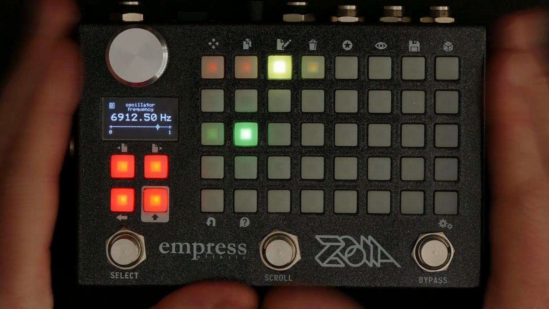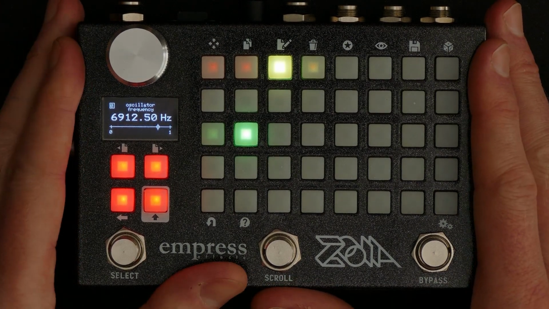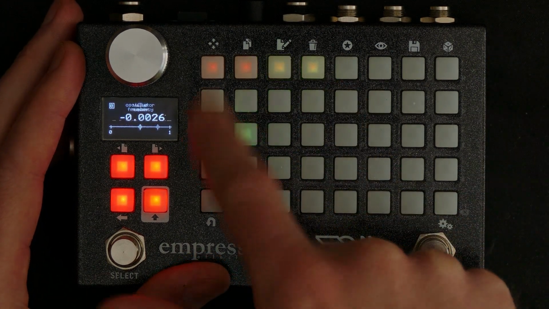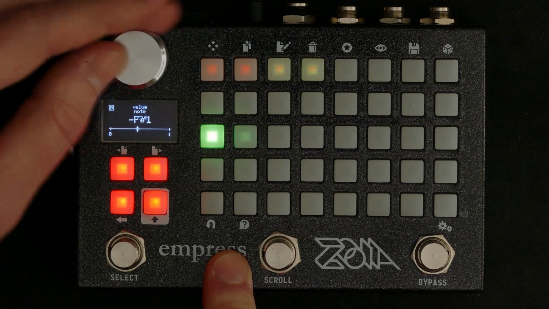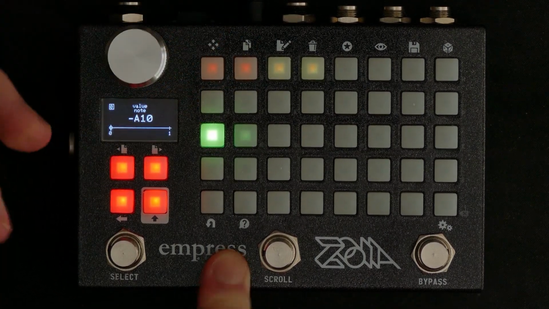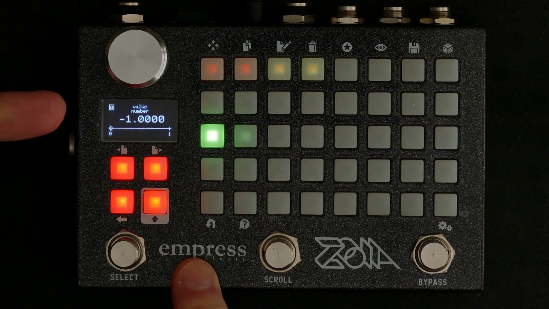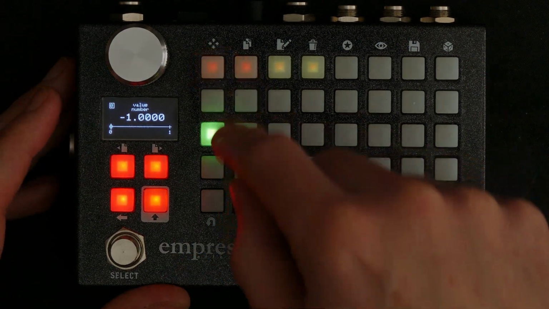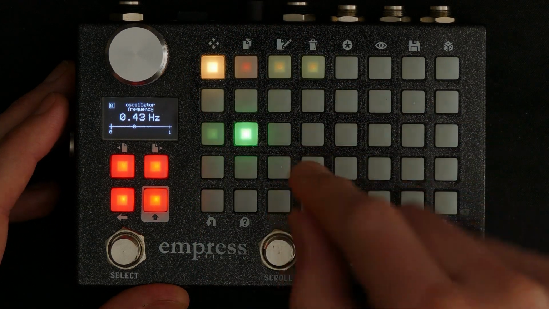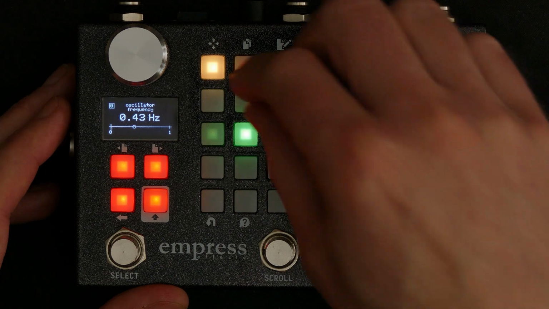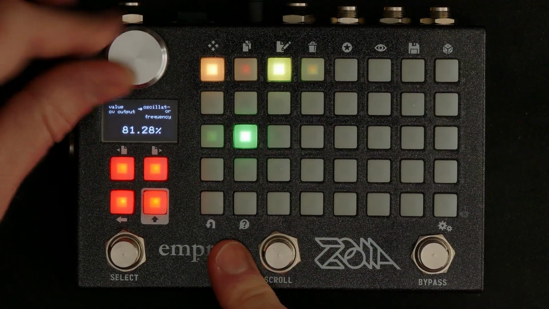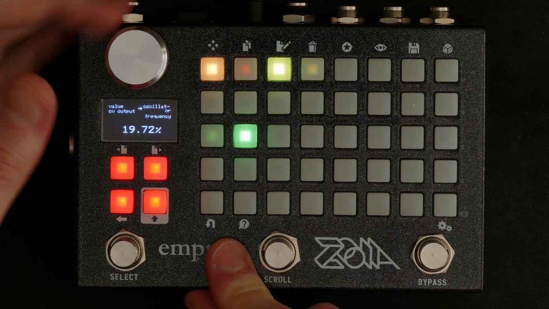Now, there is, of course, a way to make this more precise on the Zoia. And the way we do this is to adjust connection strength. So if I move this all the way down to the lowest value, so that is -1, now we're at 0.43, but instead of adjusting the value, I adjust the connection strength. So I'm going to do the connection strength first, really. And I'm going to go down, down, down quite far.